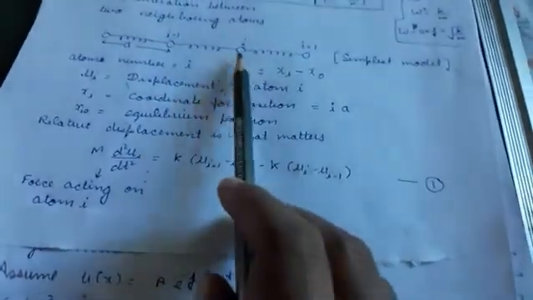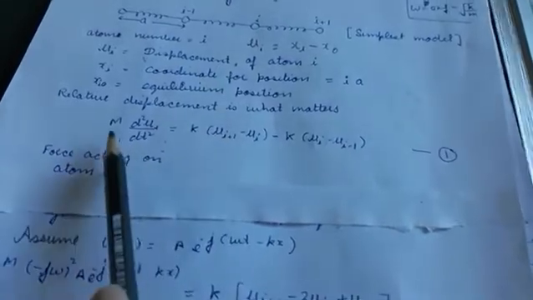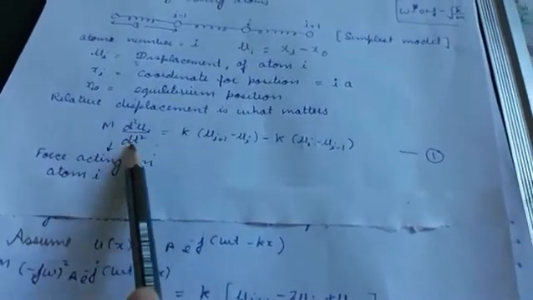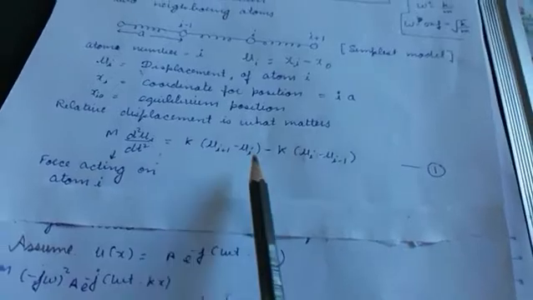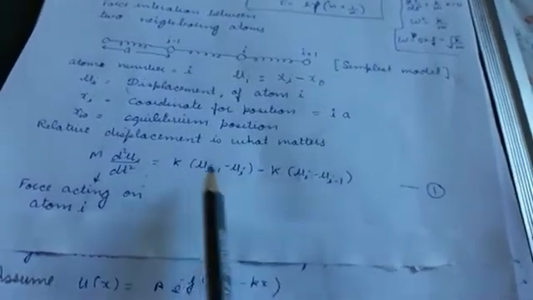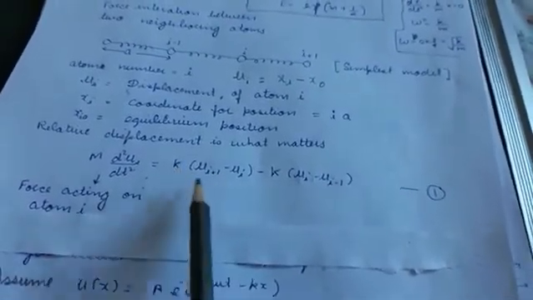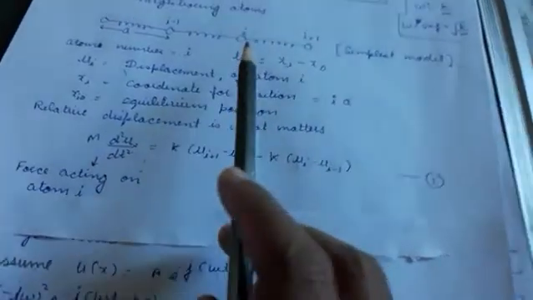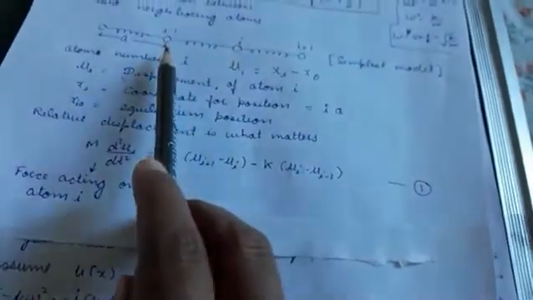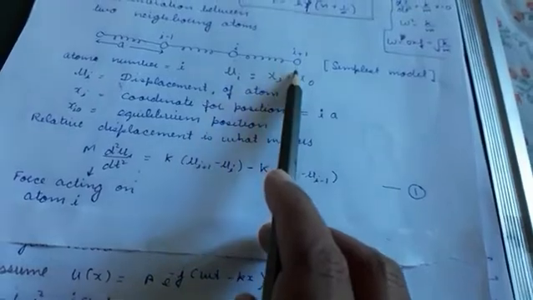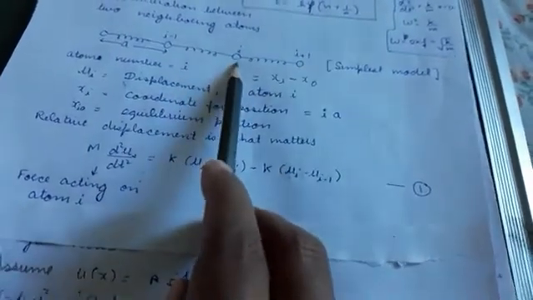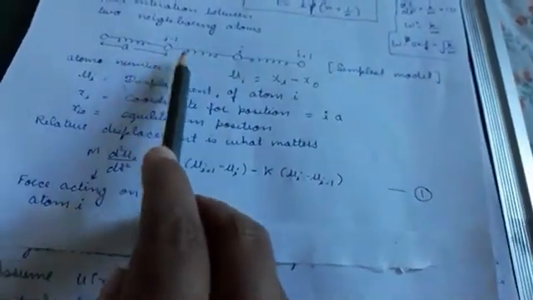If you have to find the total force acting on this ith atom, we use Newton's second law, so it will be the mass of that atom times the double derivative of the displacement. The total force will be minus k into x, where x is actually the total displacement. The total displacement on this one will be the displacement due to i plus 1 minus ui, and because of i minus 1. So this will be the total displacement.